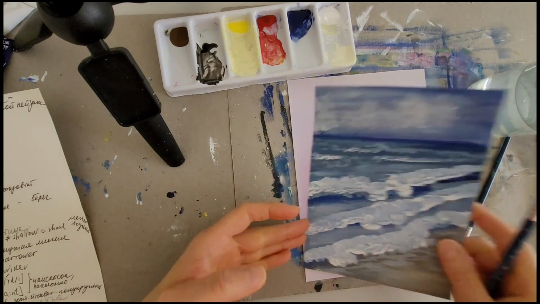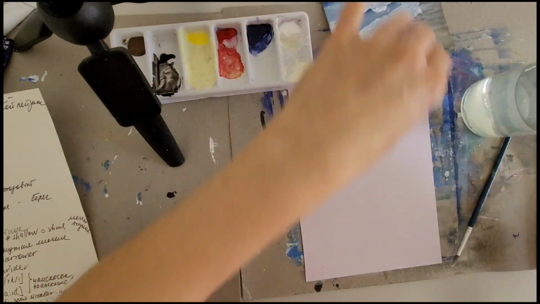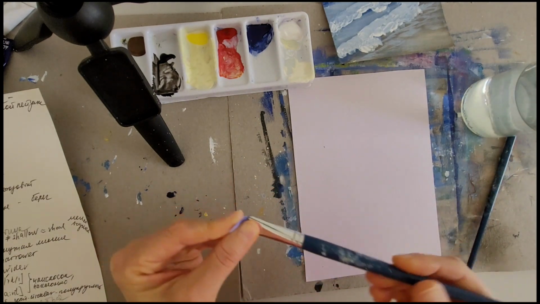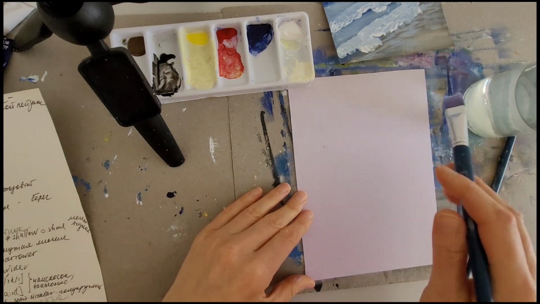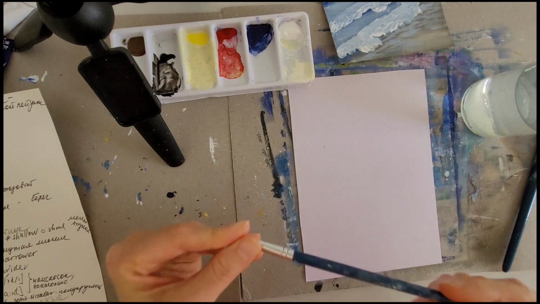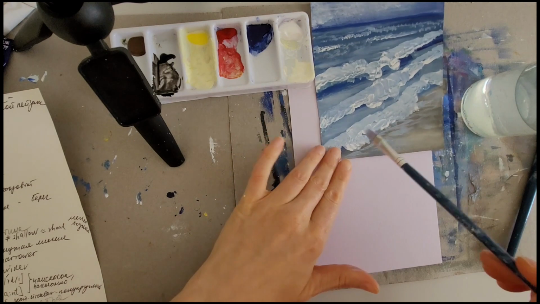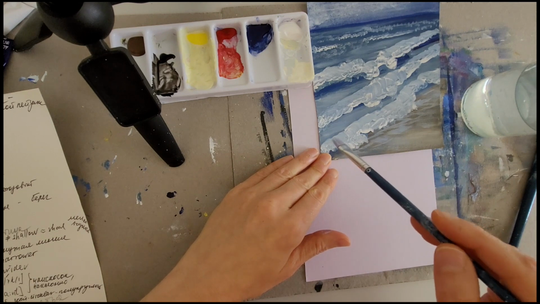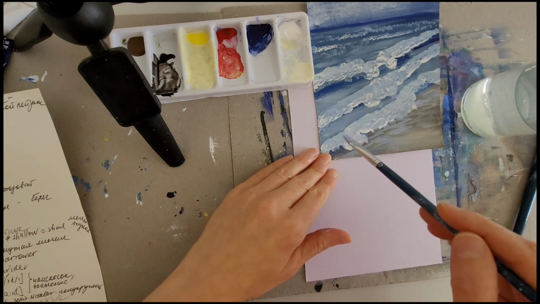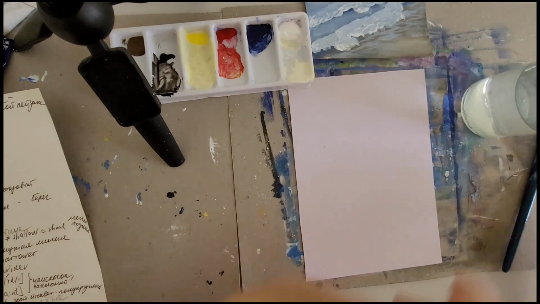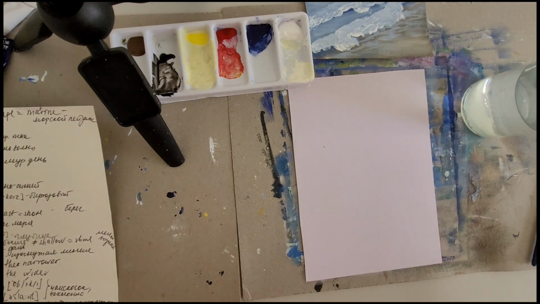So let's get started. For this session, I'm going to use two brushes. It's brush number 14, flat brush number 14 for the main background, for the main sea and sky area, and also flat brush number 10 for representing foam or sea foam on the wave crests. So I just wanted some extra paint with this smaller flat brush. So as usual, water, napkins.